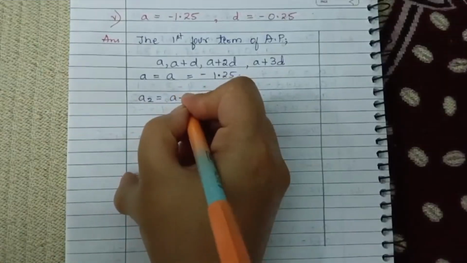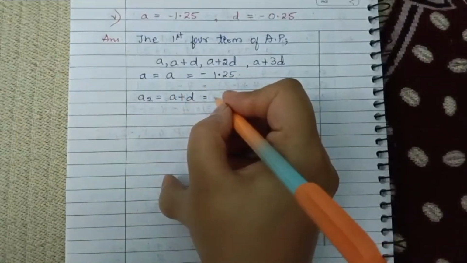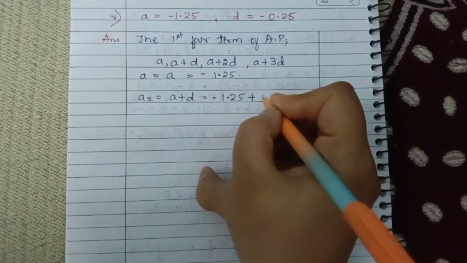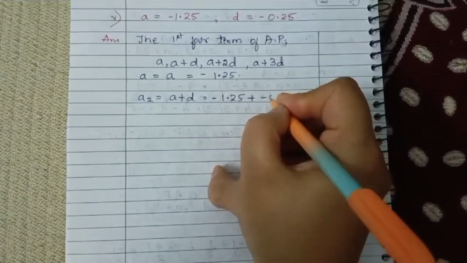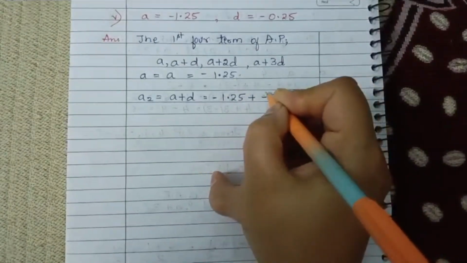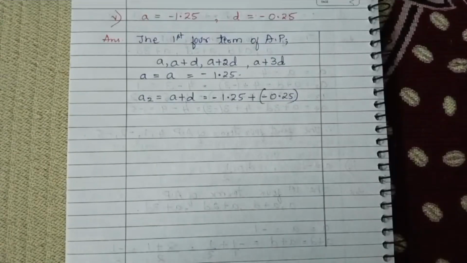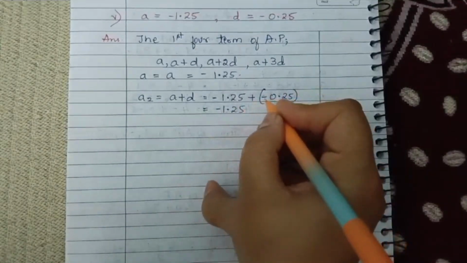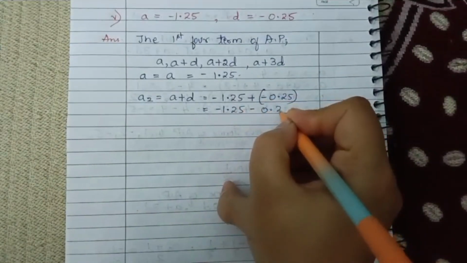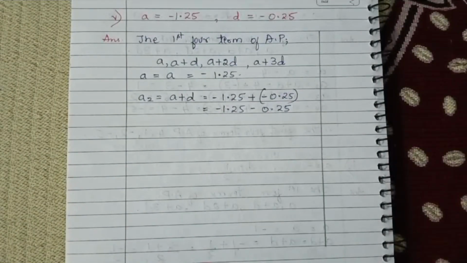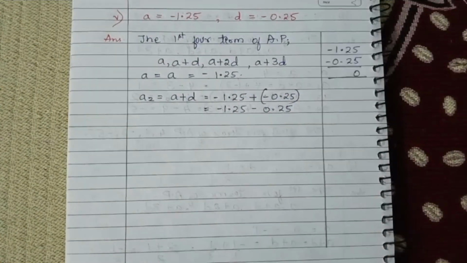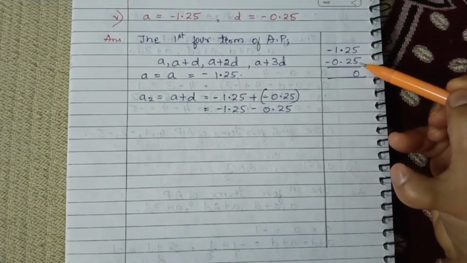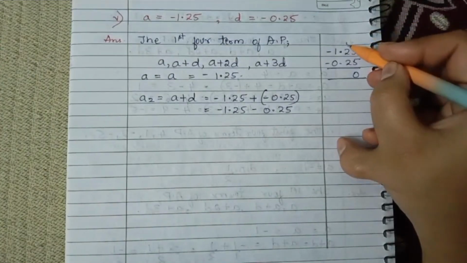Now next, A2 is equal to A plus D. A value is minus 1.25 plus D value is minus 0.25. Okay. Now minus 1.25 plus into minus is minus 0.25. How we are going to find out that, I'll do it and show you over here. 5 plus 5 is 10, 0 and 1.